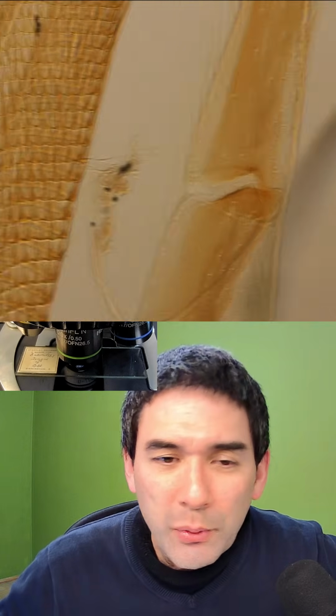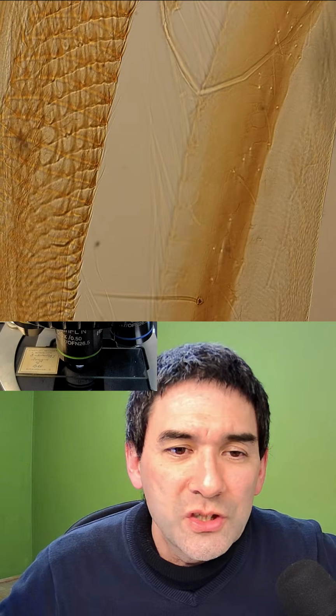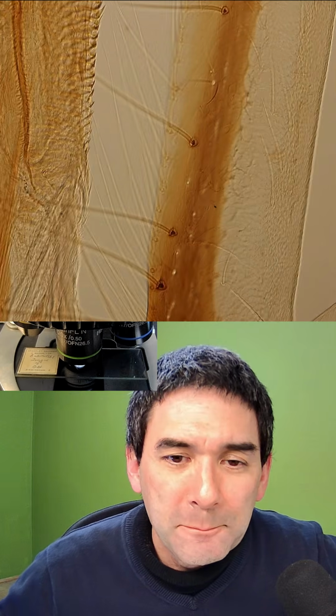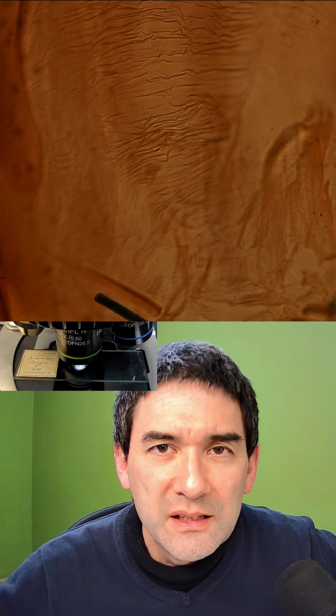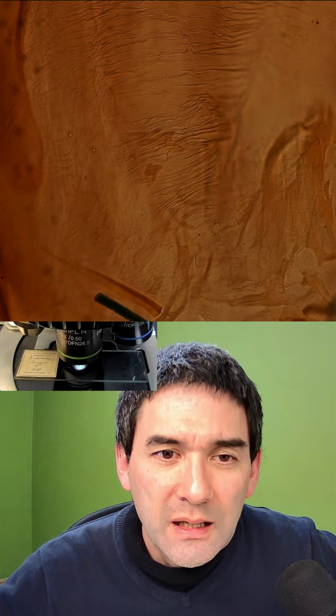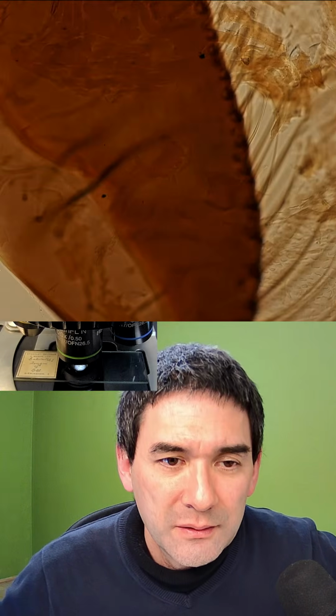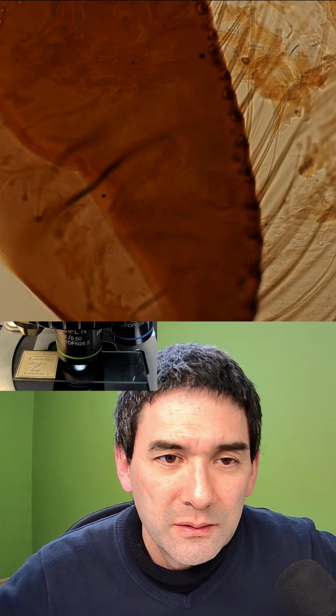So I'm now using polarized light, but this is not just regular cross polarized, this is DIC. The exoskeleton of some insects is very dark, and therefore has to be bleached and brightened up a little bit.